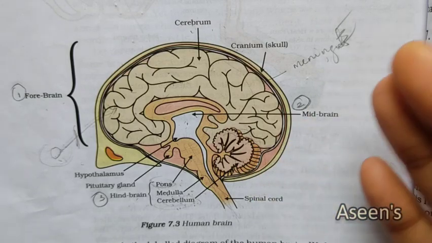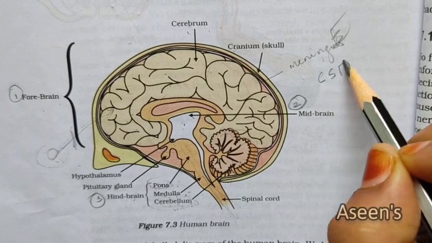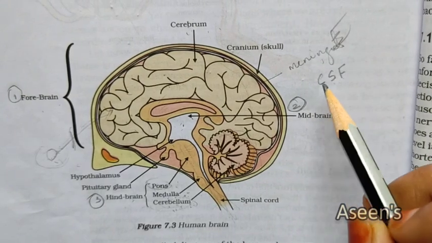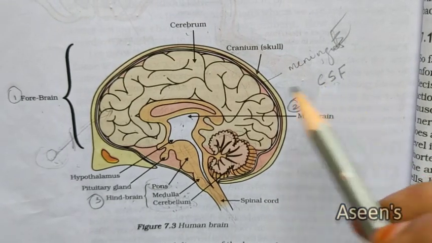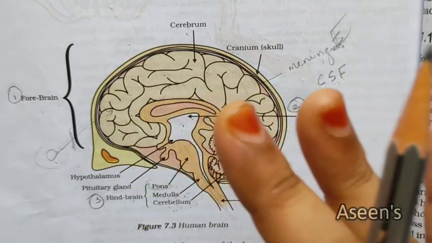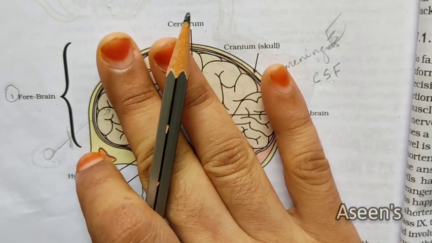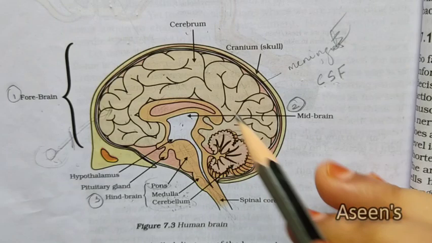So inside this layer you'll have a fluid. We call it cerebrospinal fluid. In short, we write it as CSF. Cerebrospinal fluid, the fluid which is running between your cerebro, that is your brain, and spinal cord. Between your brain and spinal cord there is a fluid which is running continuously. This fluid acts like a protection for your brain and spinal cord. It does not let it dry off. It will provide all the nutrition, all the liquid it requires to allow proper functioning and also to protect it. This is one.